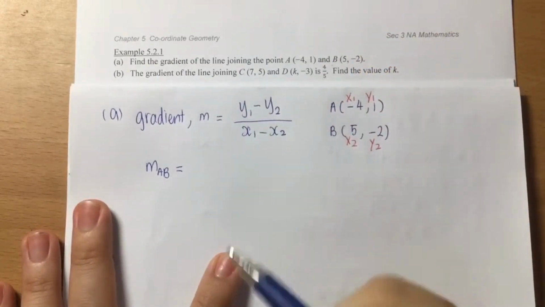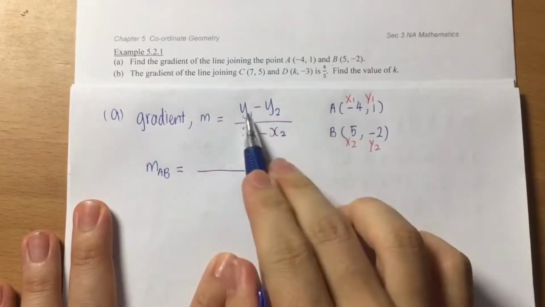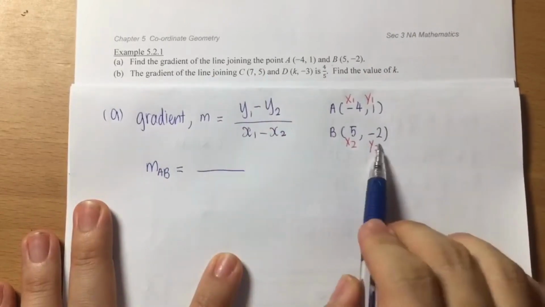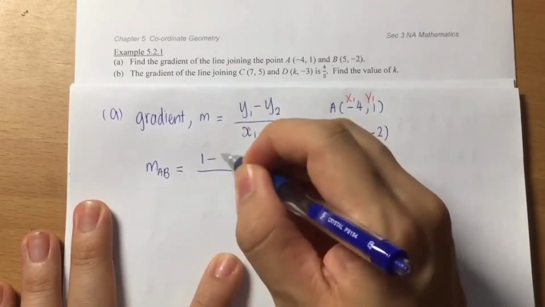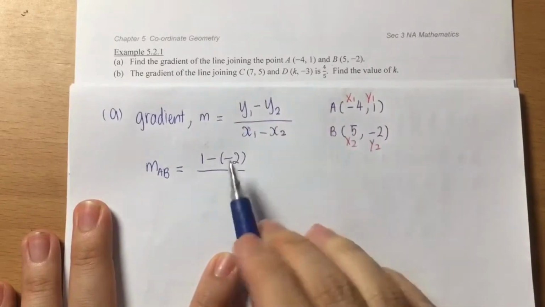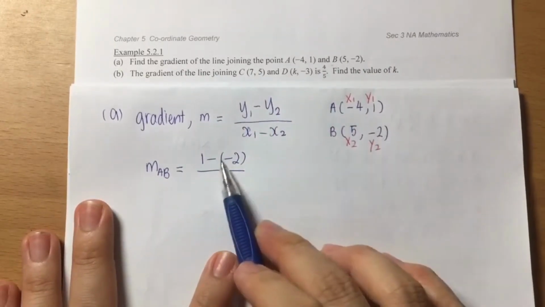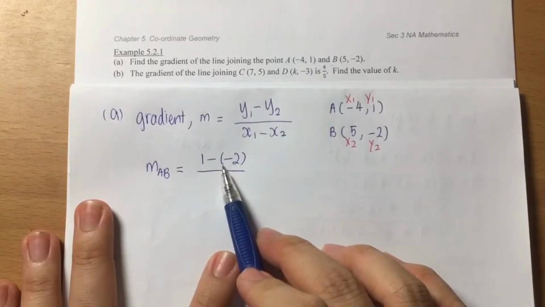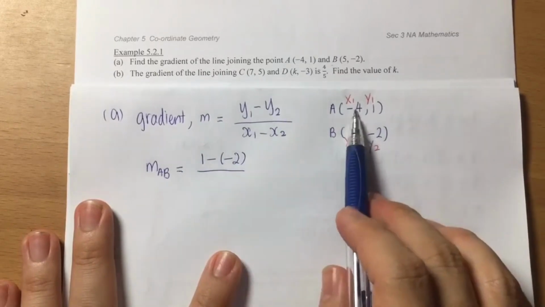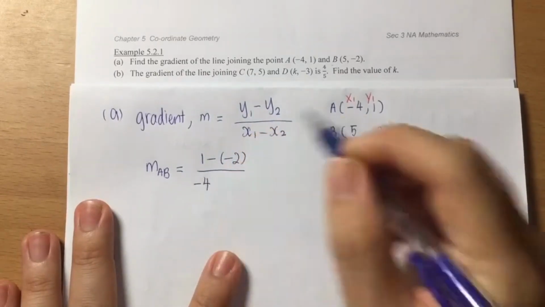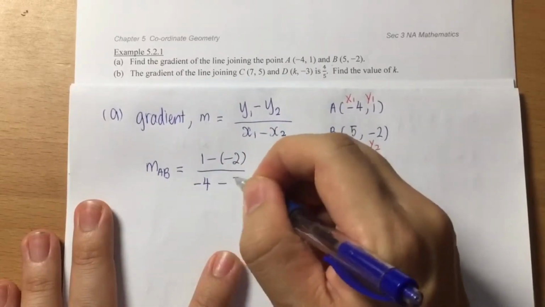So like that, very easy for me to see. Look at my y. Y1 minus y2. So it's 1 minus negative 2. Do remember, when you minus a negative value, always put bracket. x1 minus x2. So it's negative 4 minus 5.